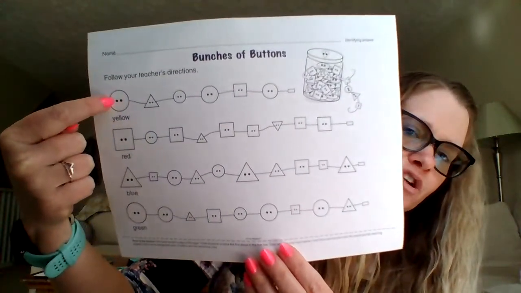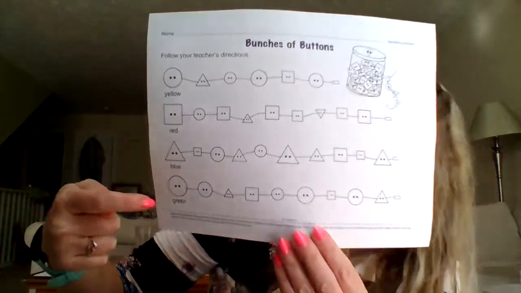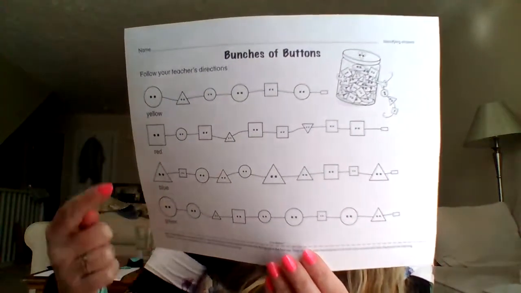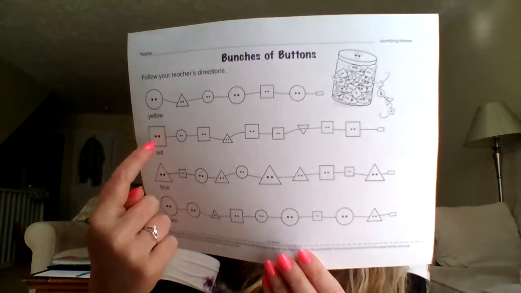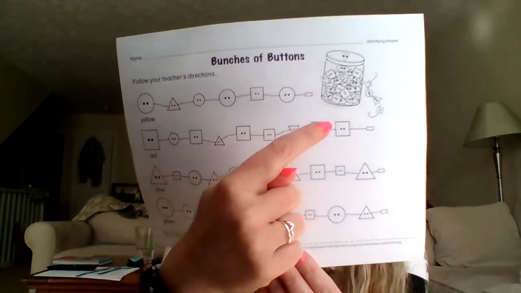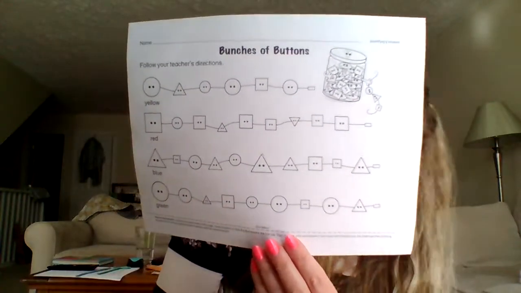So on this one, you're coloring all the circles. Here, you're coloring the squares, the triangles, and it does tell you the color. So these circles are supposed to be yellow. Yellow, yellow, yellow. These squares are going to be red, so you color them red, blue, and then down here you have circles again, but they are supposed to be green. Okay? All right. So, not a big deal.